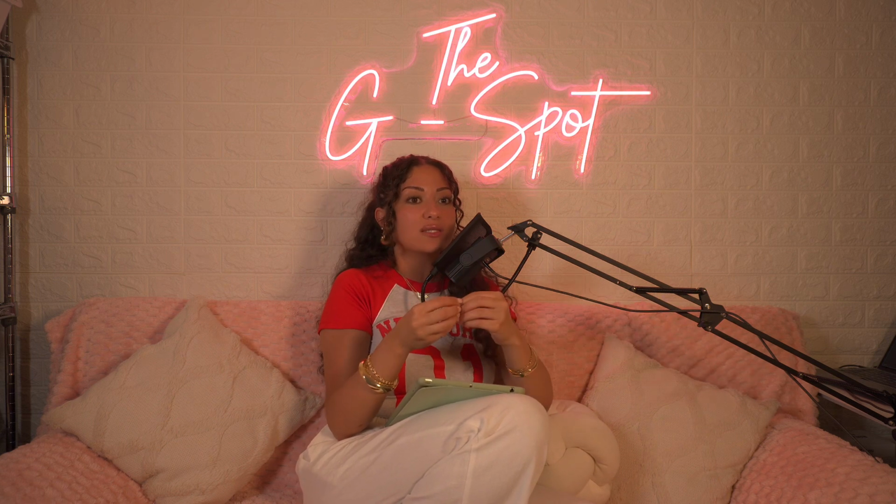So ureaplasma, mycoplasma, and even BV pathogens do not compare to sexually transmitted infection pathogens, because these guys like chlamydia and gonorrhea, they don't belong in our vaginas. And once they are in our vaginas, they cause problems. They wreak havoc. That's why leaving STIs untreated is serious, because they can cause serious damage to your reproductive organs. They do not belong in the vagina.